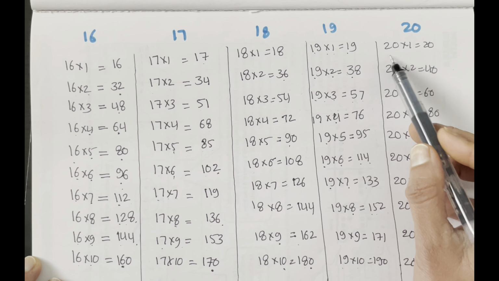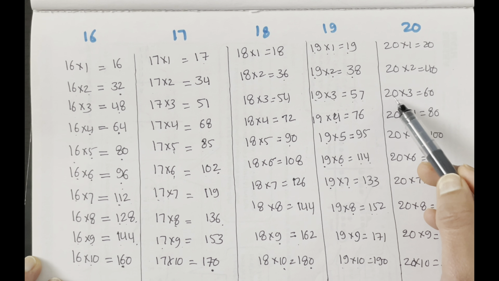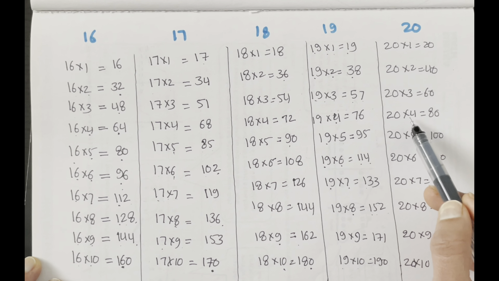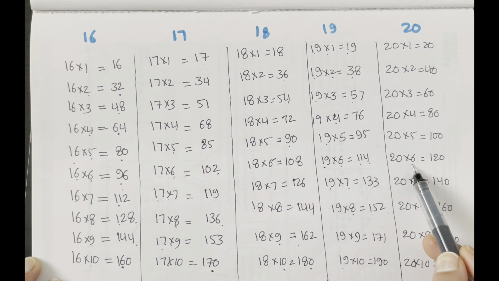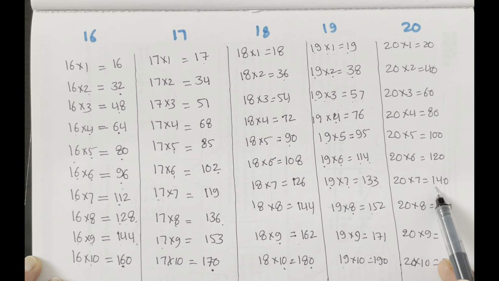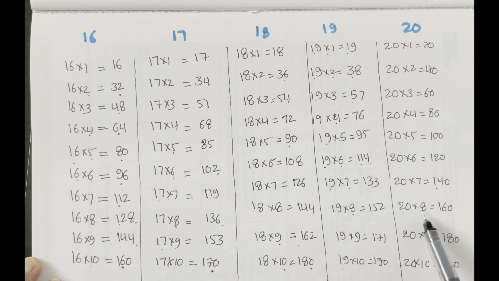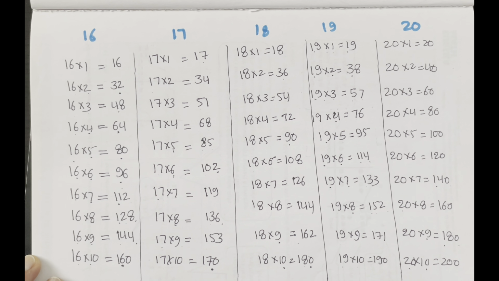Table of 20. 20 times 1 is 20, 20 times 2 is 40, 20 times 3 is 60, 20 times 4 is 80, 20 times 5 is 100, 20 times 6 is 120, 20 times 7 is 140, 20 times 8 is 160, 20 times 9 is 180, and 20 times 10 is 200.